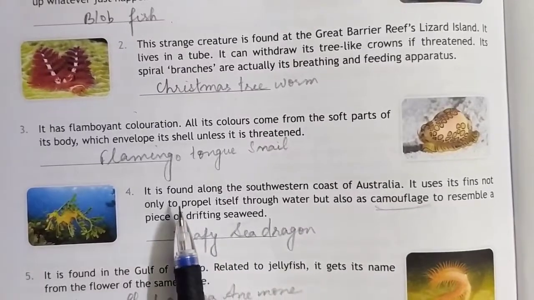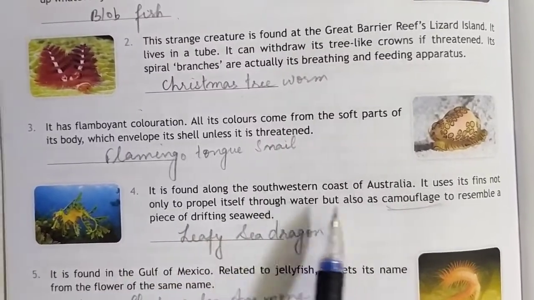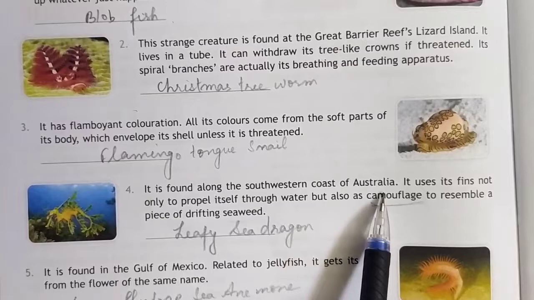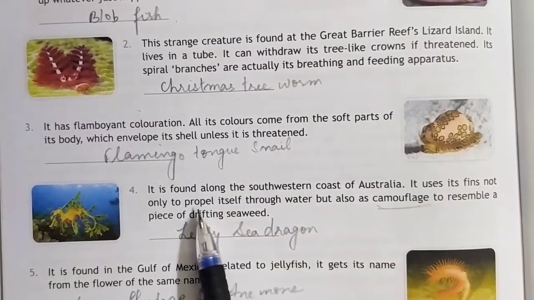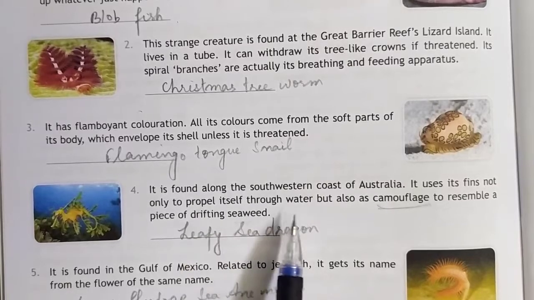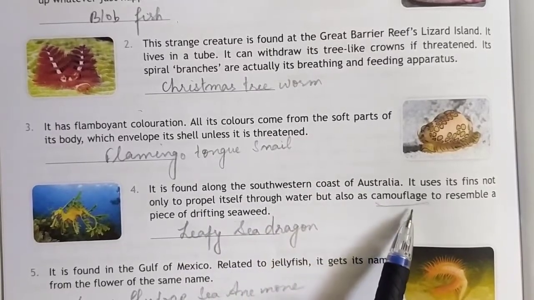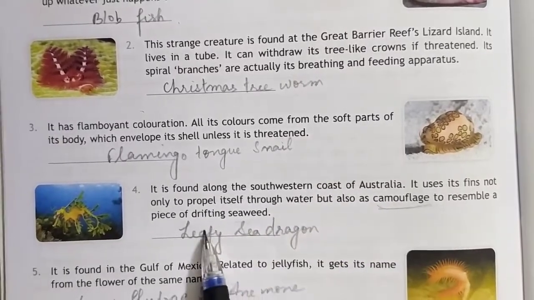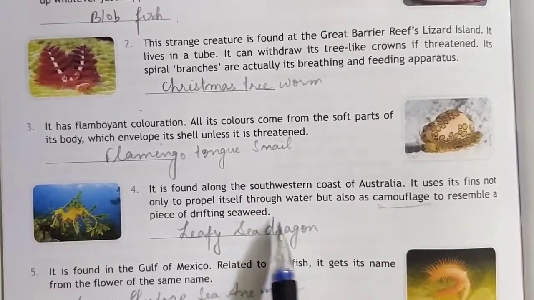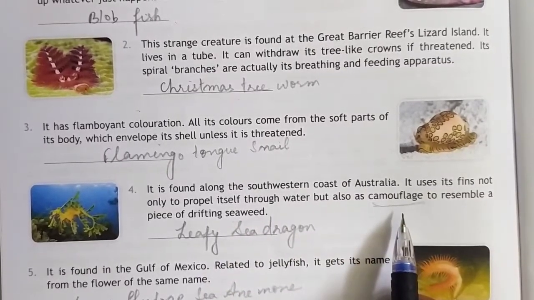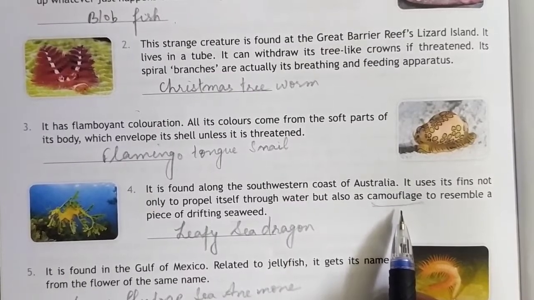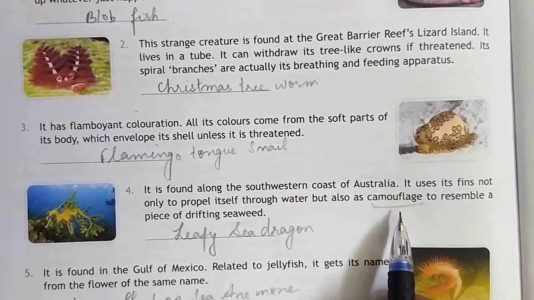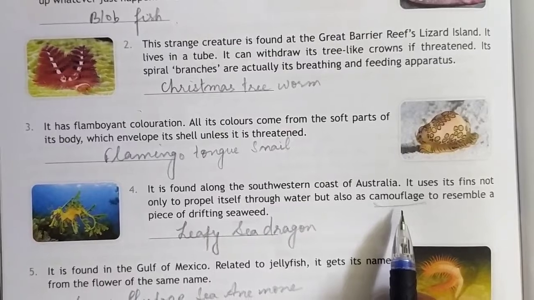The next one is, it is found along the southwestern coast of Australia. It uses its fins not only to propel itself, propel means to move forward through water, but also as a camouflage to resemble a piece of drifting seaweed. Camouflage is a sort of adaptation, in which the organism mingles with the surroundings so that it can protect itself from its enemies.